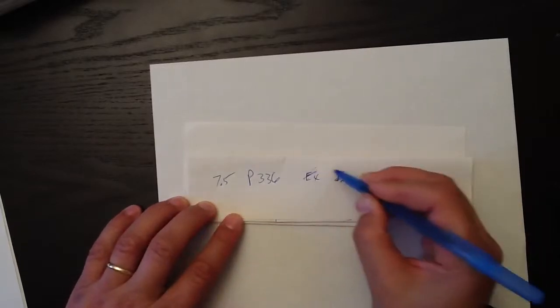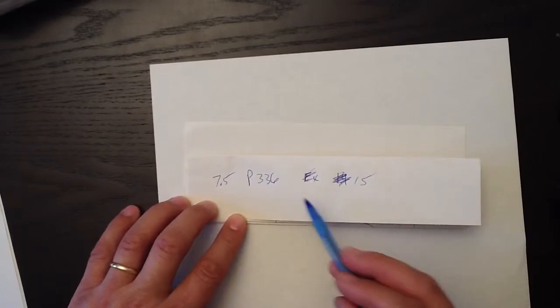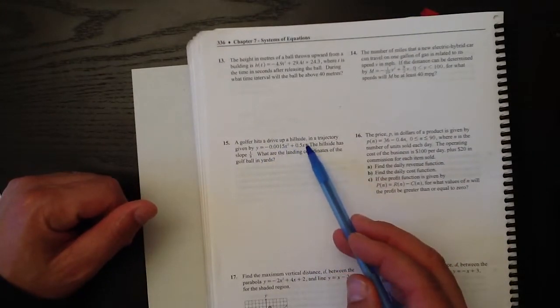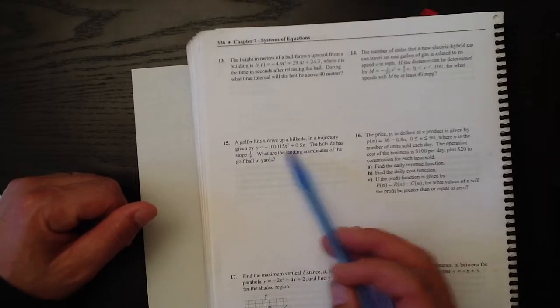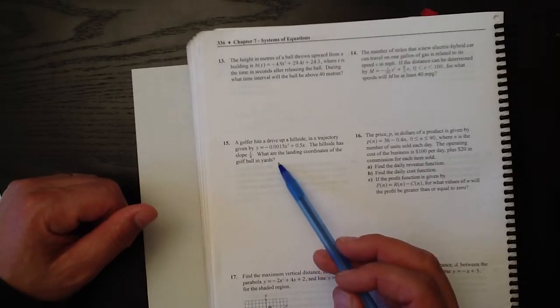Alright, this is exercise 15 on page 336. This is a bit of a stinker, but it's really important, of course, that you do a diagram on this one. A golfer hits a drive up a hillside in a trajectory given by this graph here. The hillside has a slope of 1/8, and what are the landing coordinates of the golf ball in yards?